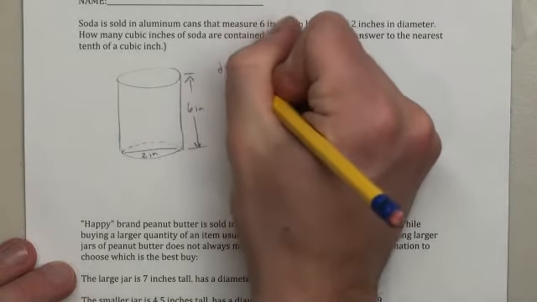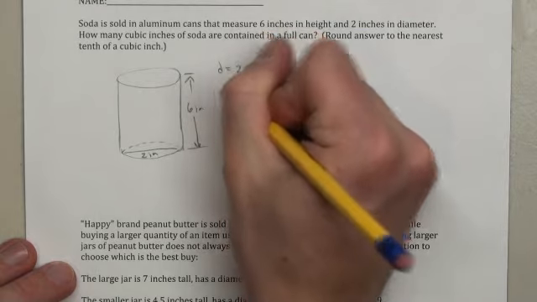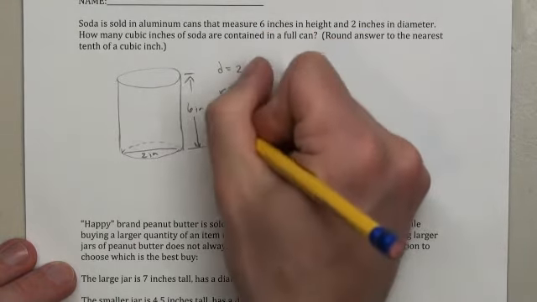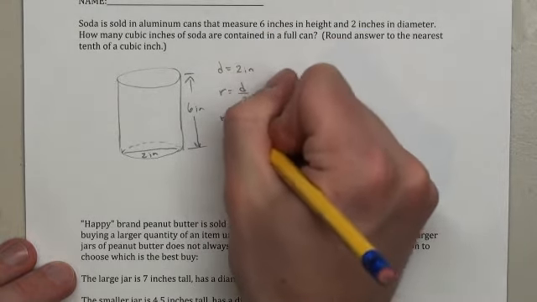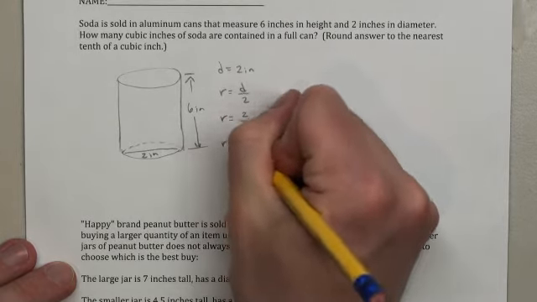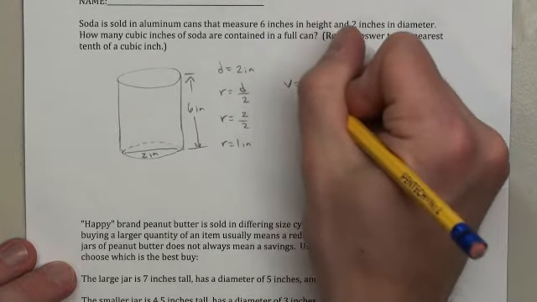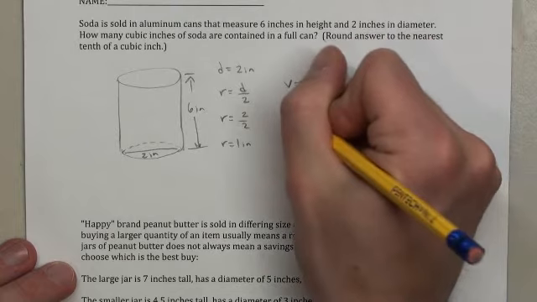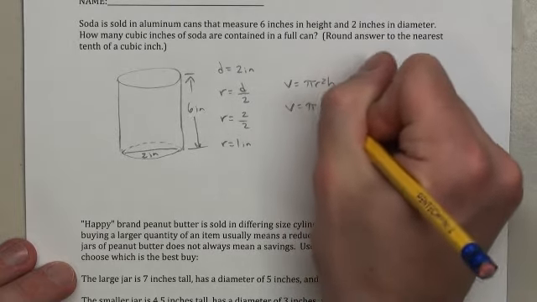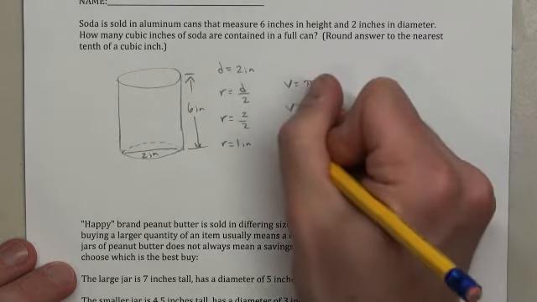Well, the diameter is 2 inches, but we don't want that. We want the radius, which is the diameter divided by 2. So the radius is 2 over 2, so the radius is 1 inch. So now volume is pi r squared h. Volume is pi 1 squared times 6.